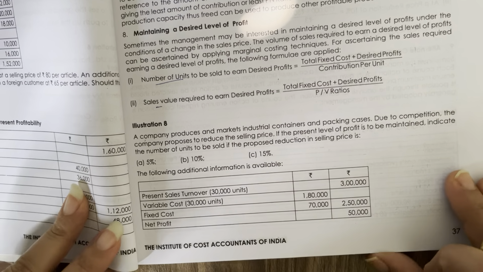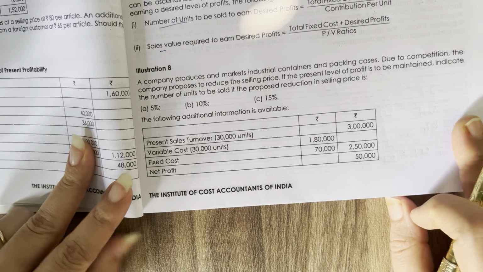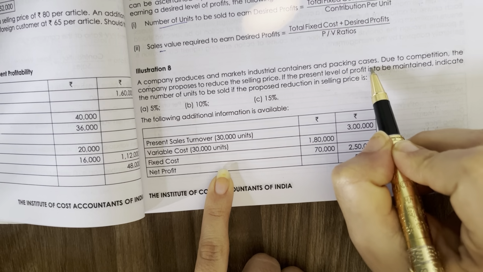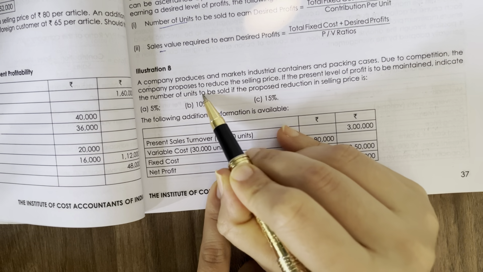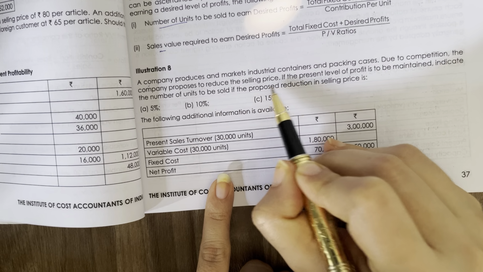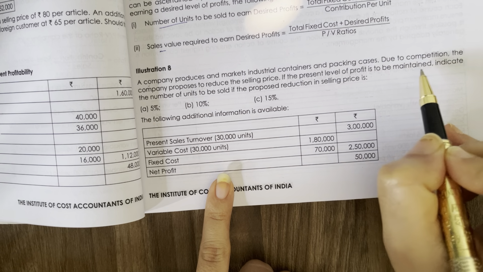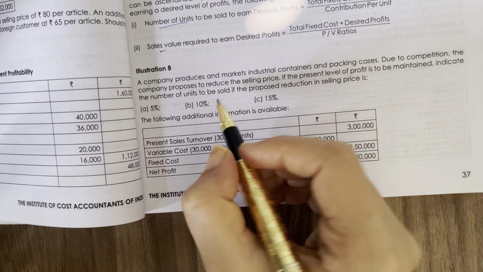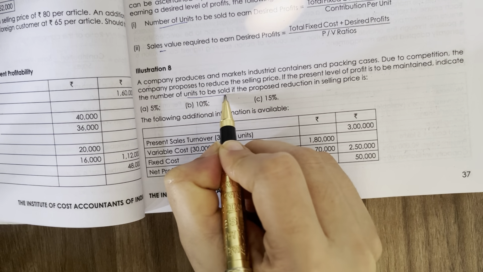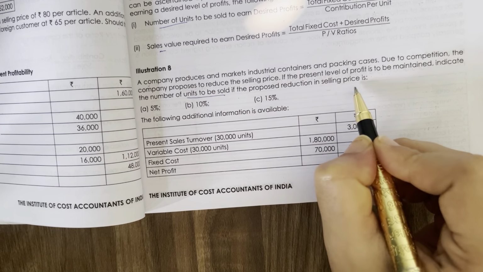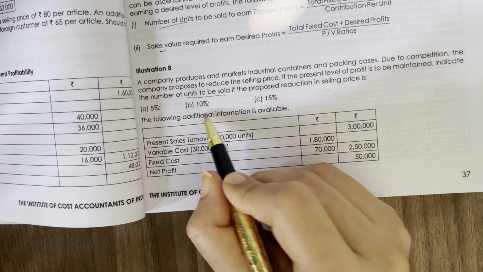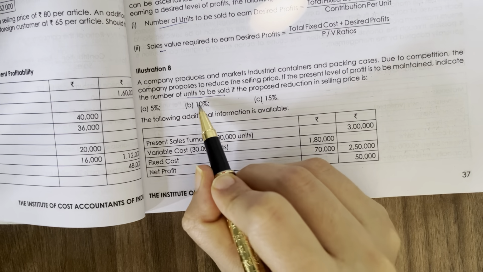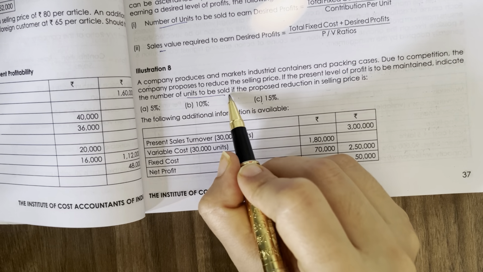Okay, now comes my question number 8. A company produces and markets industrial containers and packing cases. Due to competition, the company proposes to reduce the selling price. If the present level of profit is to be maintained, indicate the number of units to be sold. Here I am supposed to find out the number of units to be sold if the proposed reduction in selling price is 5%, 10% and 15%.